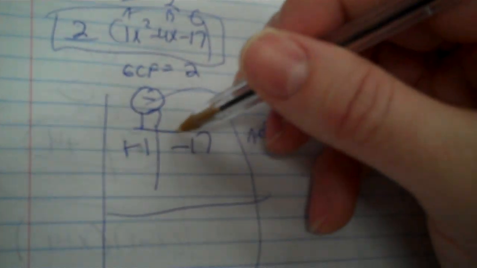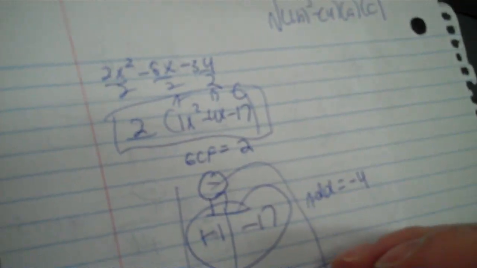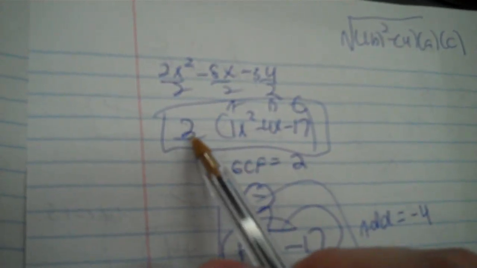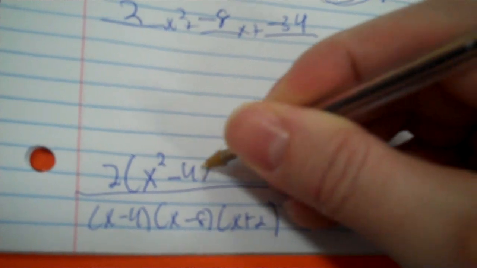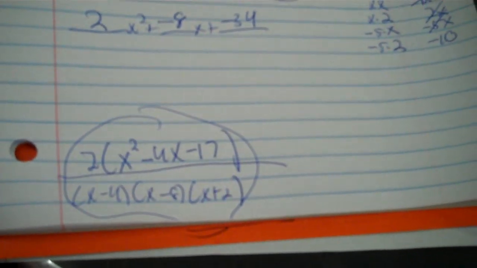That's the only two that exist, and that doesn't add to negative 4. So, can't do it, so this is what we write: 2, parentheses, x squared minus 4x minus 17. Okay, and that's simplified. Yeah, it does take a little while, I will say that.